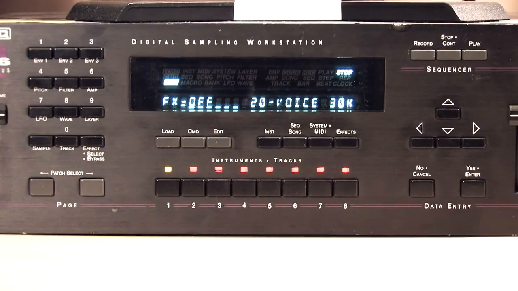One thing that you should be aware of that they don't cover in the manual and no one seems to mention is that the distortion chorus reverb effect collapses the stereo field. You'll notice if you turn off all the effects and play back something with panning in the wave samples, you'll have full stereo field.